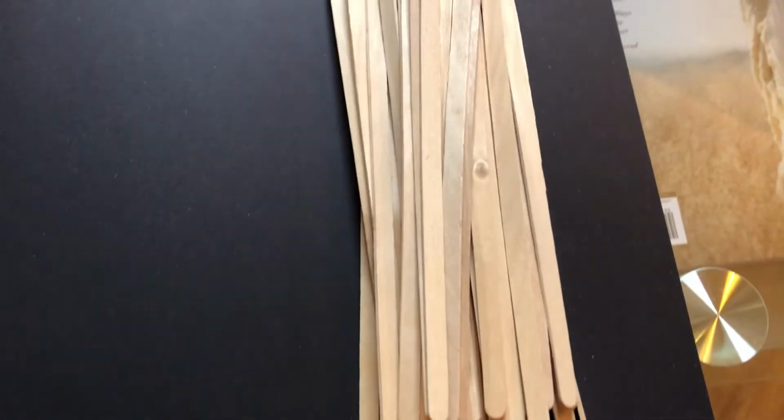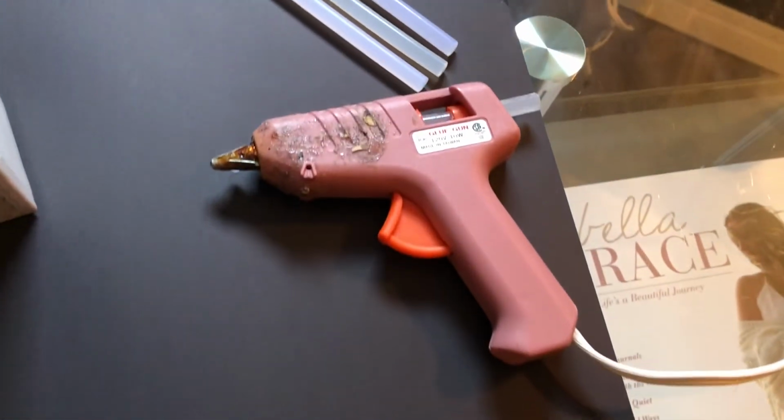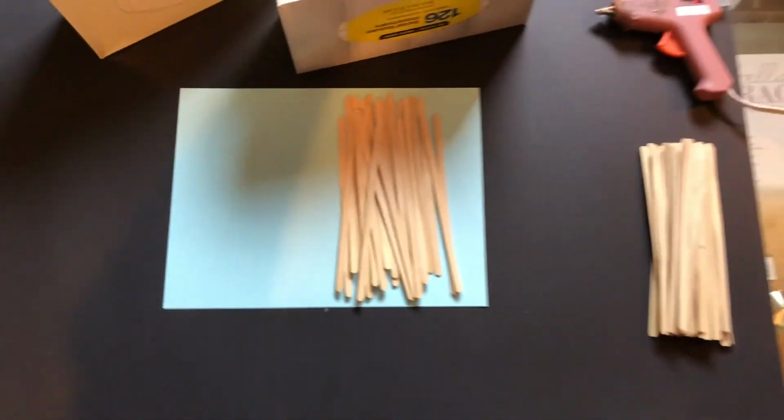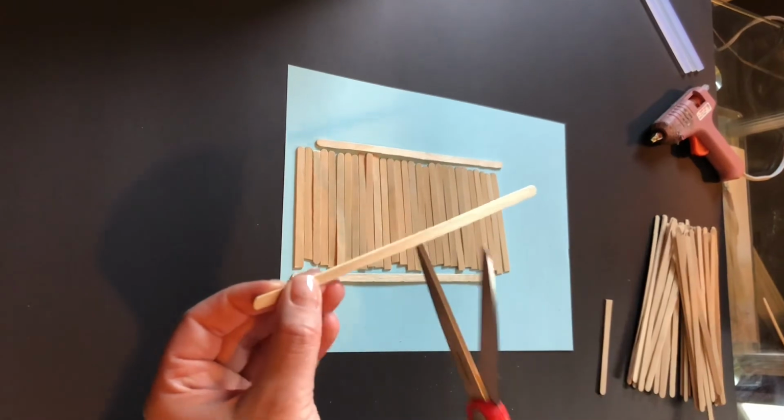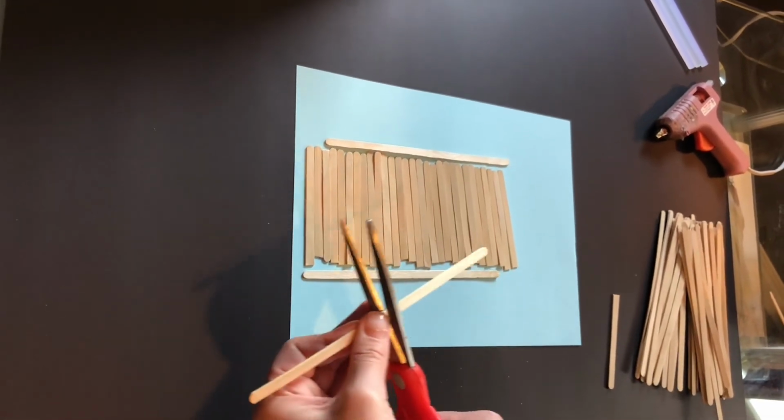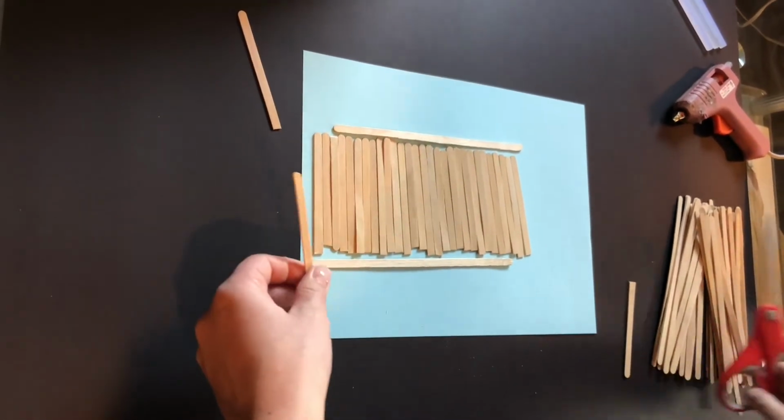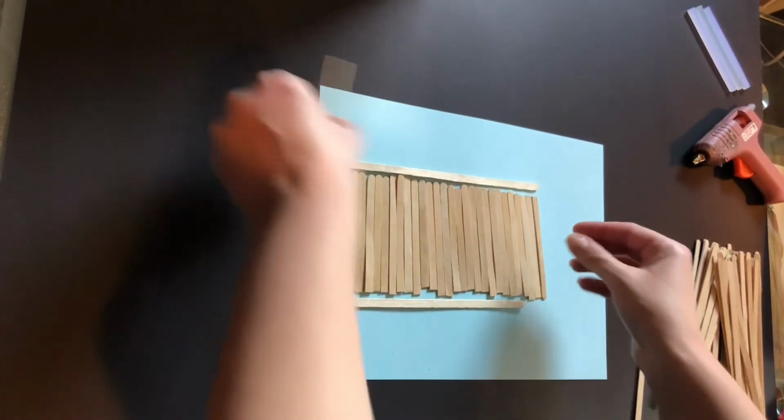To build a bridge, I have some popsicle sticks, some hot glue guns and some refills, Kleenex boxes, and a flat surface to work on. The popsicle sticks I had at home were a little bit longer, so I decided to cut them in half just to make the width of the bridge a little bit shorter.